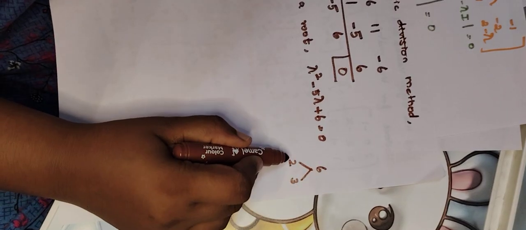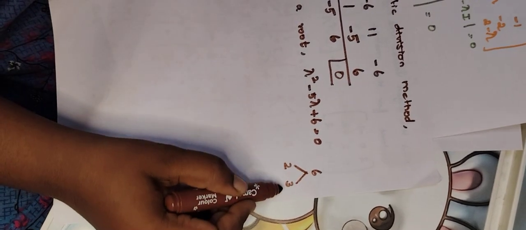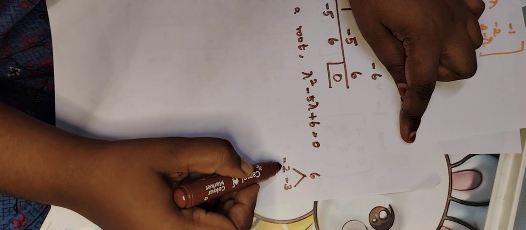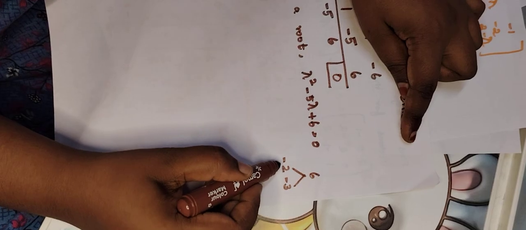If I take 2 into 3, it gives plus 6. But in addition, it should be minus 5, and if we add, we are getting plus 5. So try changing the signs. If we take minus 2 into minus 3, that is plus 6. Now if we add the terms, minus 2 minus 3 gives minus 5.